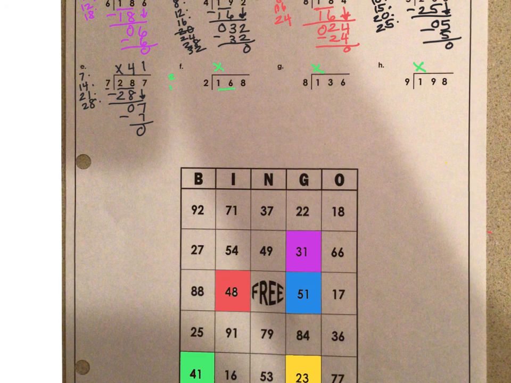Start doing your count bys. 2, 4, 6, 8, 10, 12, 14, 16. How many times was that? 1, 2, 3, 4, 5, 6, 7, 8. So 8 is my answer. And now I do my times step. 8 times 2 is 16.